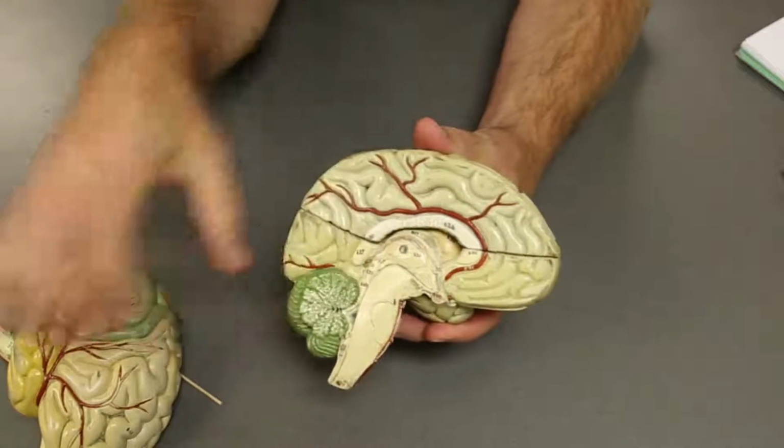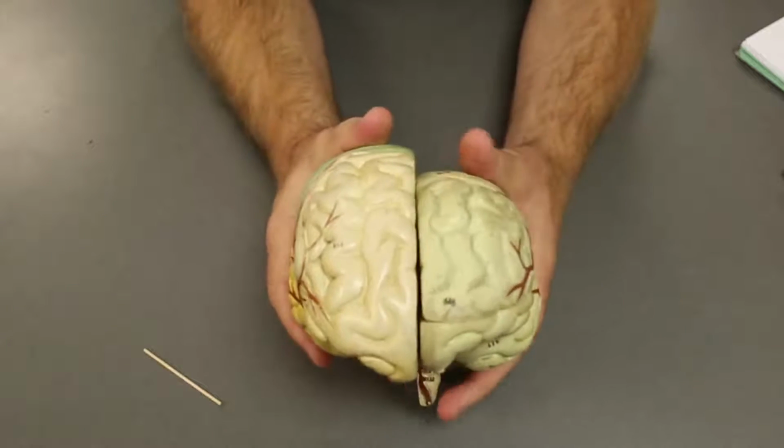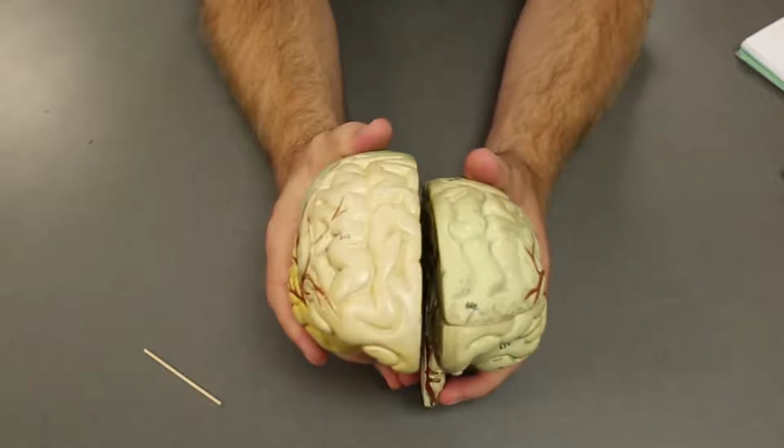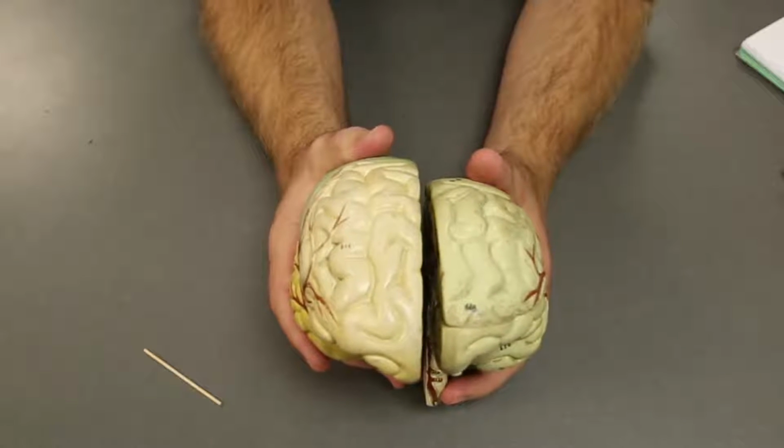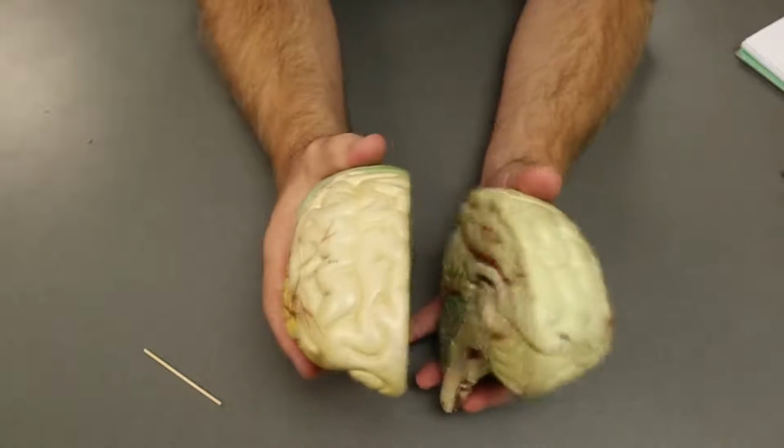Here's one of those. These hemispheres are connected to each other by these white tracts called commissures. And those commissures are going to allow information to pass, for example, from one side of the brain to the other.